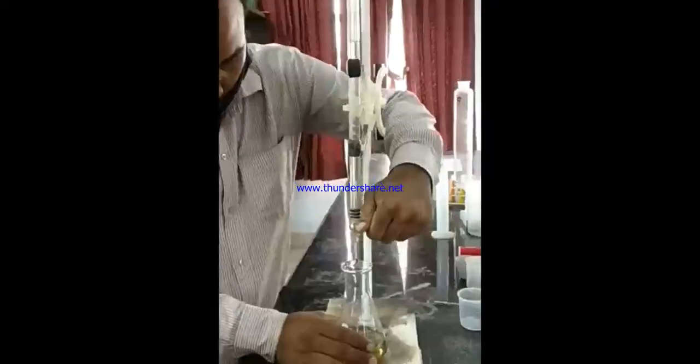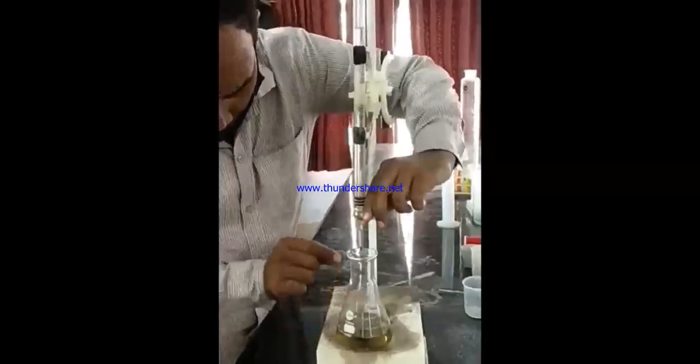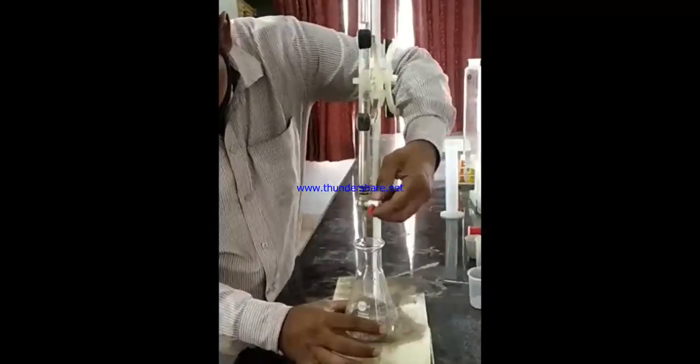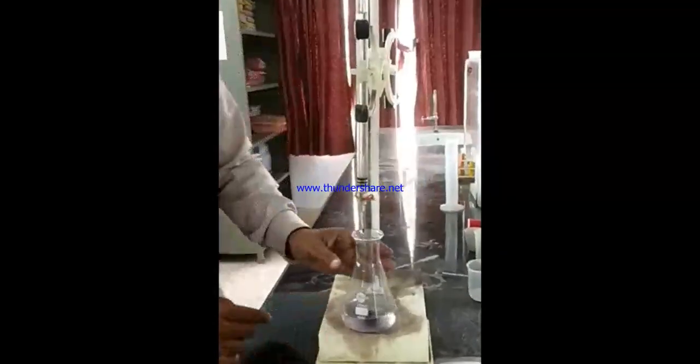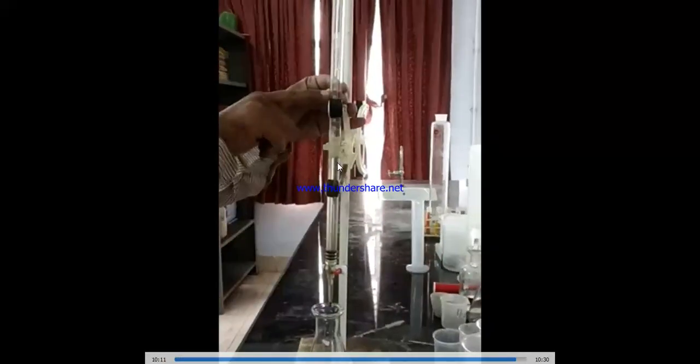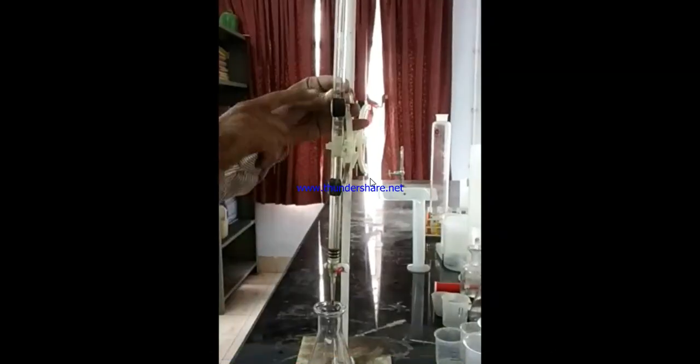Now the initial level of sodium thiosulfate we should note down. Then we will start the titration process and we will give mild movements to the flask. Okay. See, the titration started, we are giving mild rotations. See, colorless, it has turned colorless within a few drops after having mixed. We will note down the final volume.